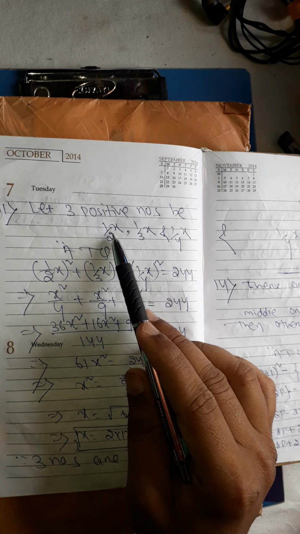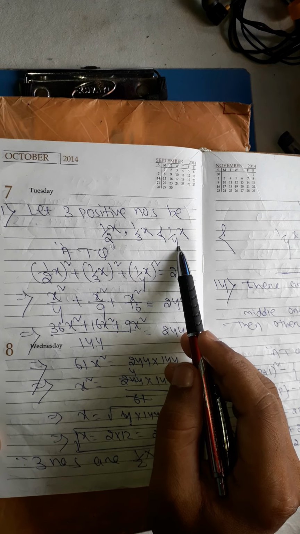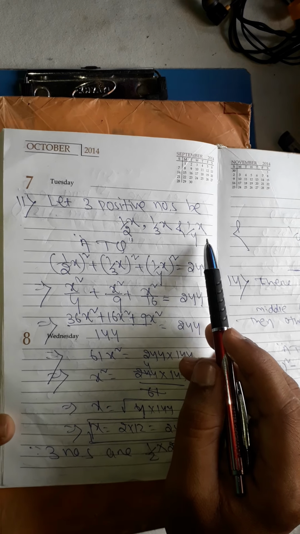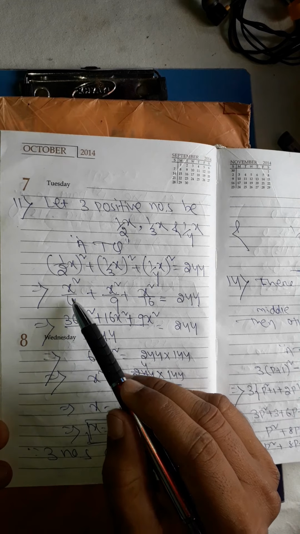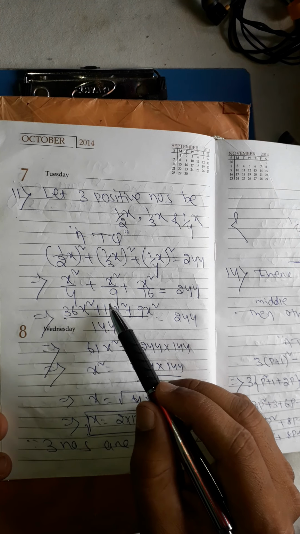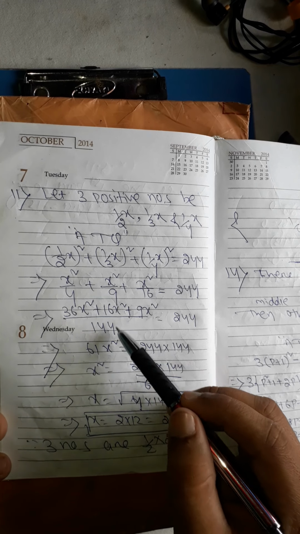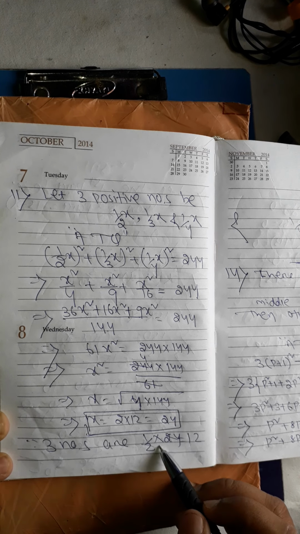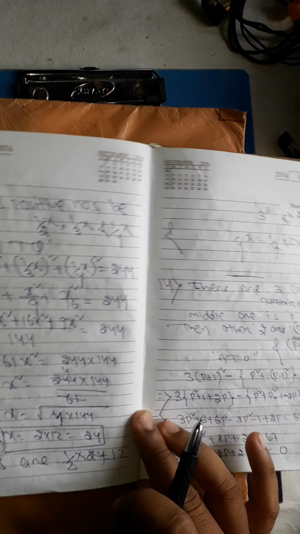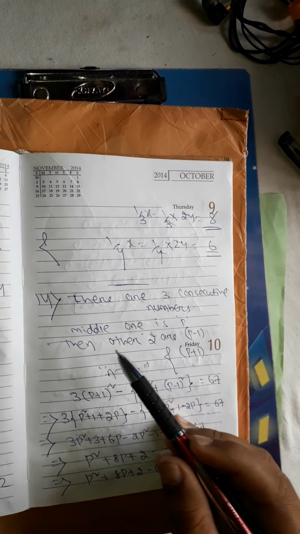Number 11: the three positive numbers 1 by 2x, 1 by 3x and 1 by 4x, that is, the ratio 1 by 2 is to 1 by 3 is to 1 by 4, and the sum of their squares is equal to 44. Then after squaring, that is x square by 4 plus x square by 9 plus x square by 16 equals 244. While solving you will get x equal to 24. Then you can find the three numbers: 1 by 2 of 24 is 12, another is 8, another is 6. Then comes number 14.